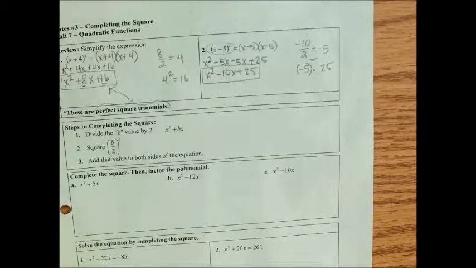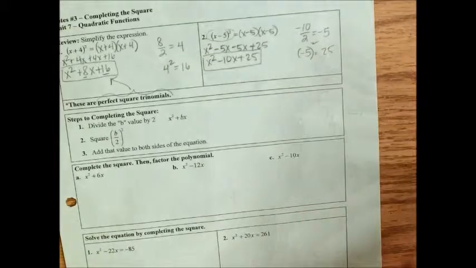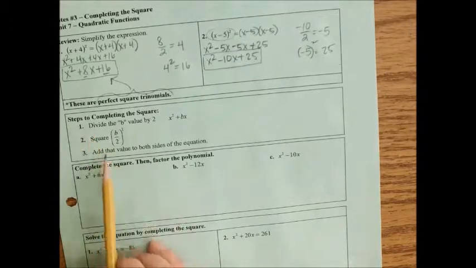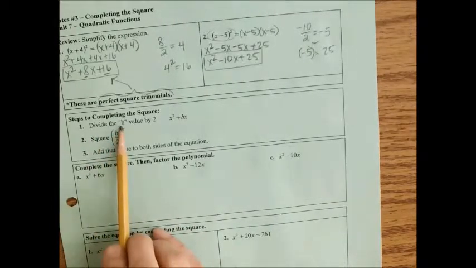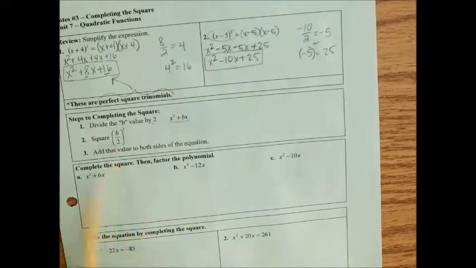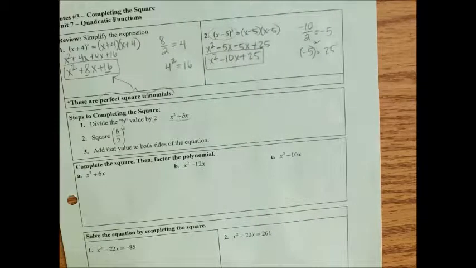So that is our goal today, is we are going to be creating these perfect square trinomials, and we're going to follow that little cool feature that I showed you off to the side. It's called completing the square, not just a cool feature. Here are the steps for it. We're going to take our b from that bx, from our standard form. We're going to divide by 2. Then we're going to square it. After we have divided by 2, we're going to add that value to both sides of the equation as we solve by completing the square.